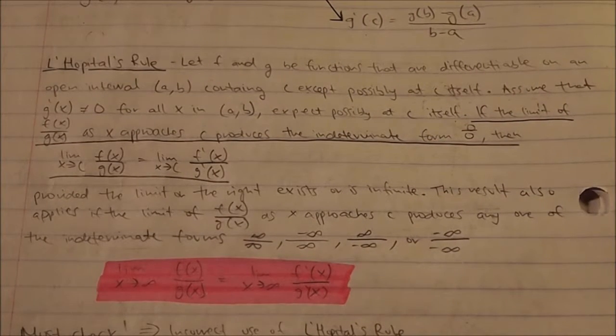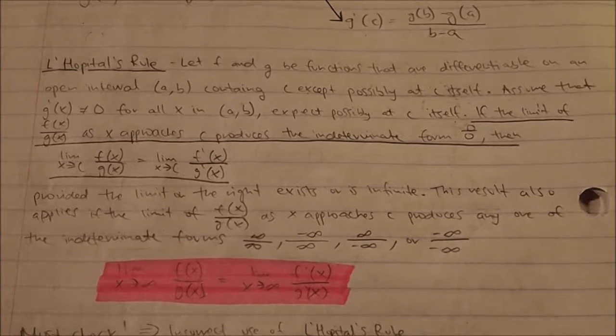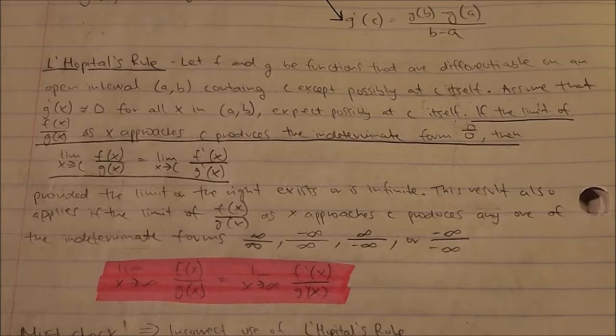L'Hopital's rule is used to determine the limit of a function as x approaches c, and it's used when the limit as x approaches the c value is an indeterminate value, such as 0 over 0, infinity over infinity, negative infinity over infinity, positive infinity over negative infinity, or negative infinity over negative infinity.